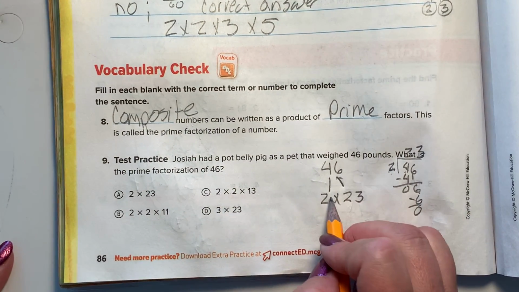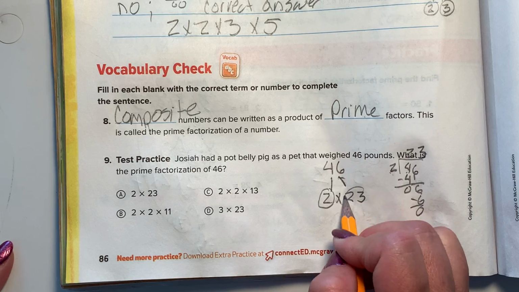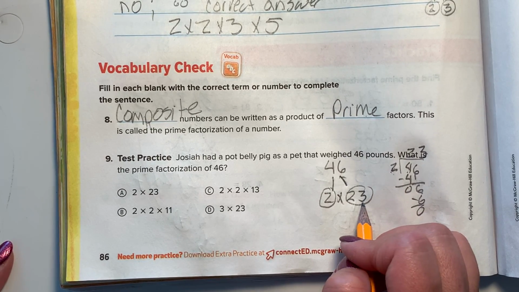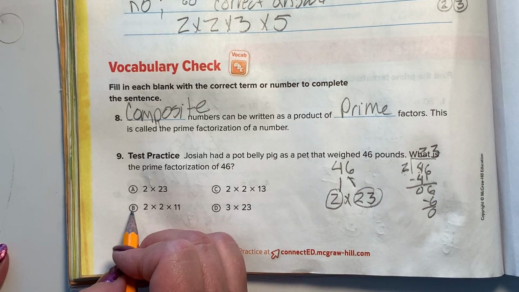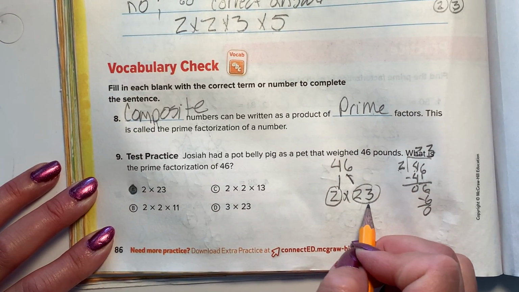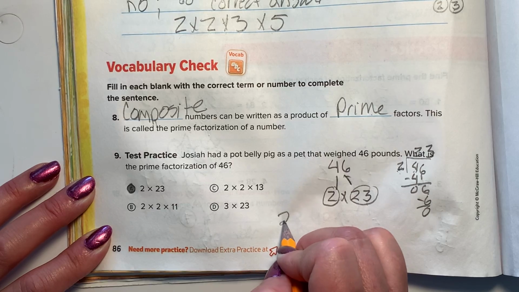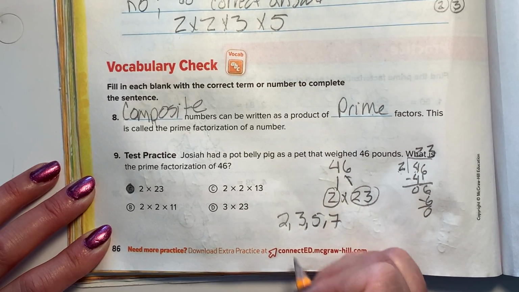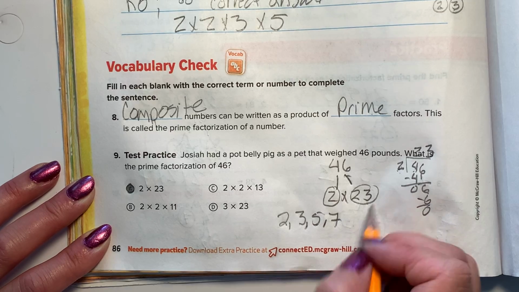Now I'm pretty sure 23 is prime because I know 2 won't go into it, 4, 5 won't go into it, 6 won't go into it. So do I see that answer over here somewhere? Yep. Now remember, to decide if that's prime or not, you're looking to see if a 2 will go into it, then you try a 3, a 5, and a 7. If none of those numbers will go into it, then more than likely it's a prime number.